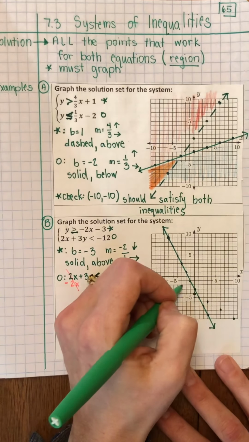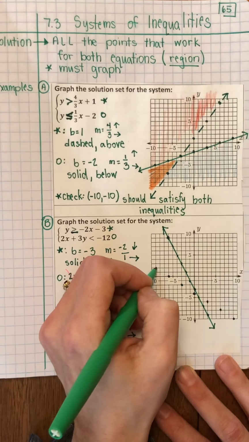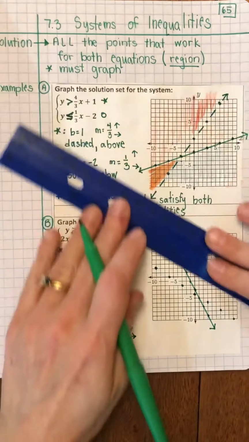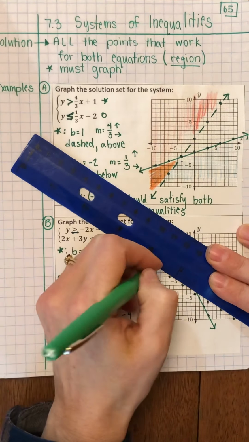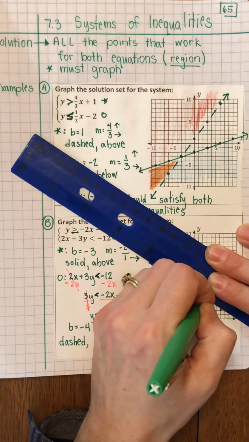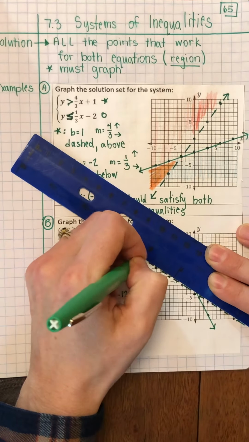Or I go up and back, so I go positive, but then 1 negative. I am making a dashed line, and I'll need to see that you did a dashed line.